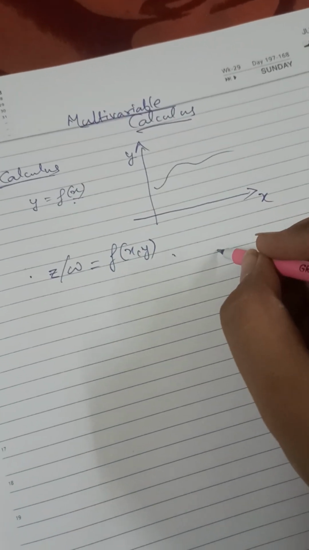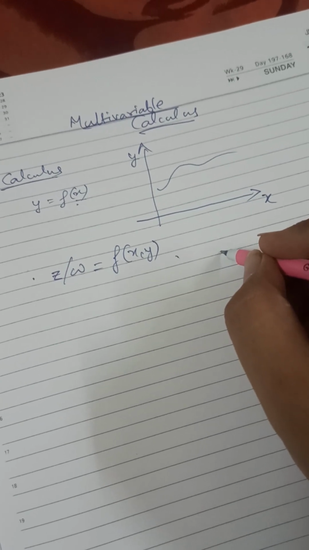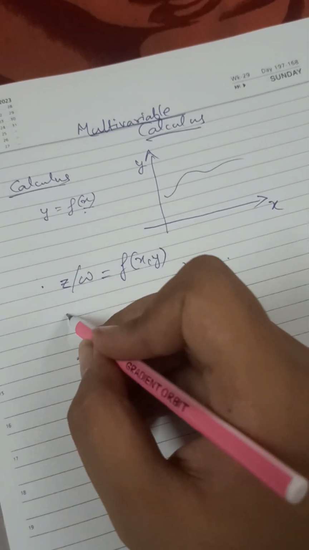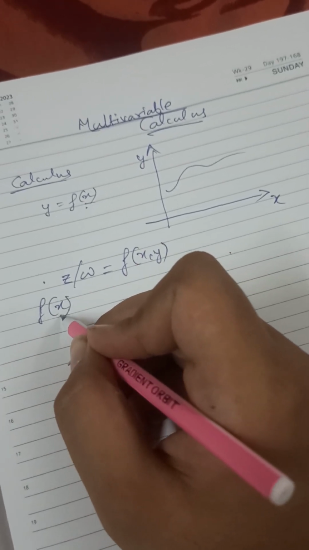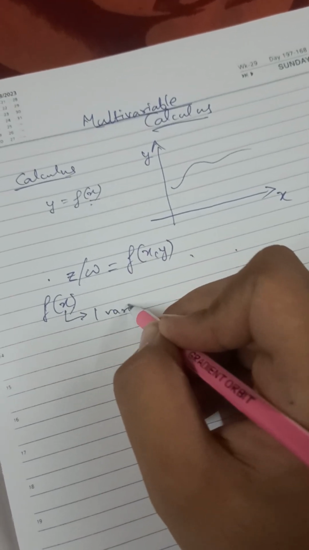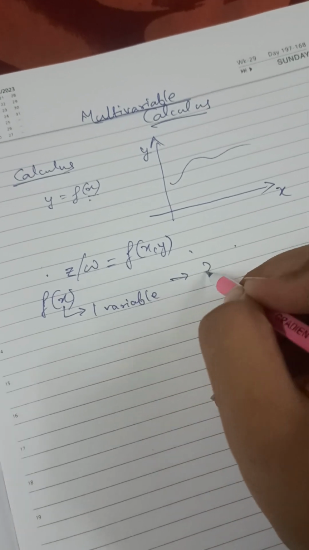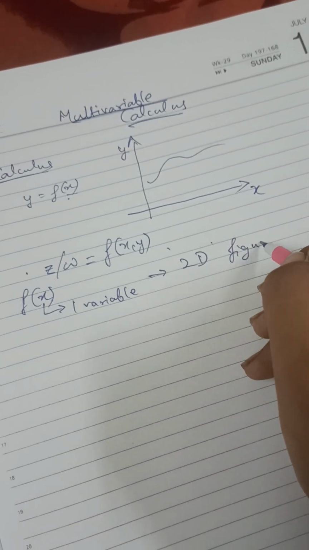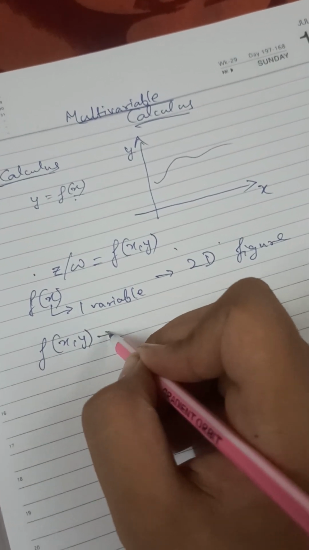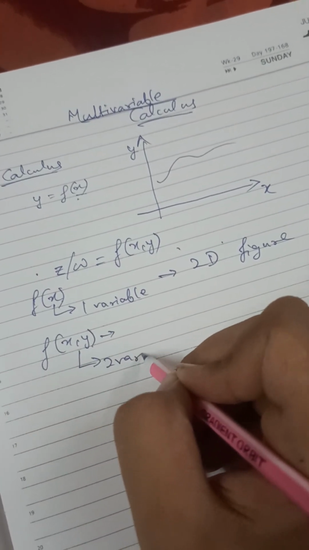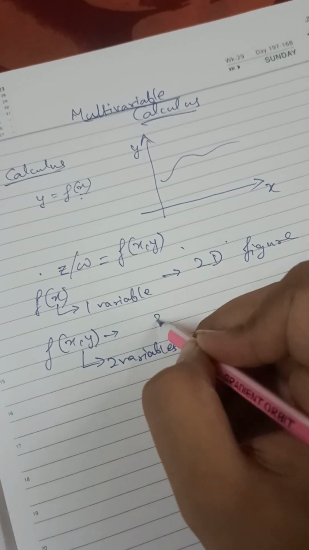So one thing we need to notice is that when we have f(x), that is one variable, we get a 2D figure. When we have f(x, y), that is two variables, we get a 3D figure.